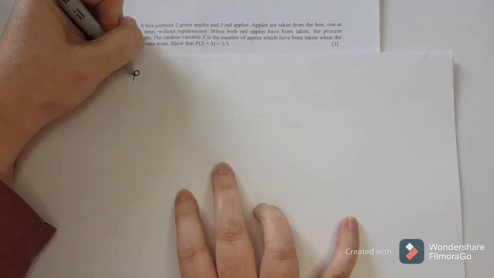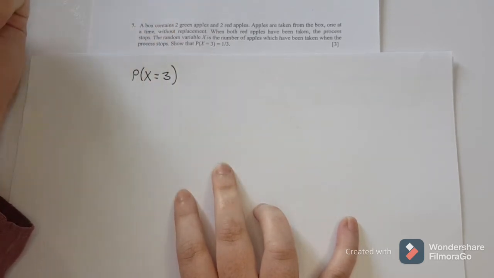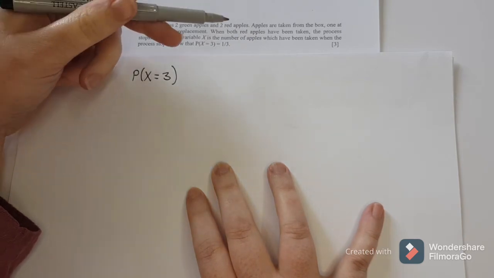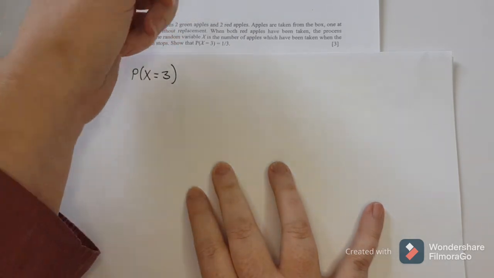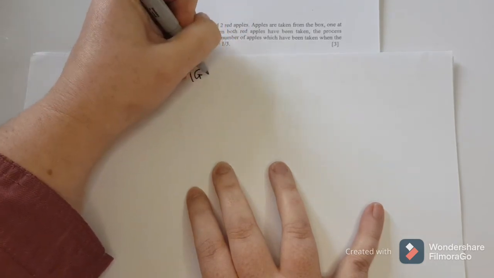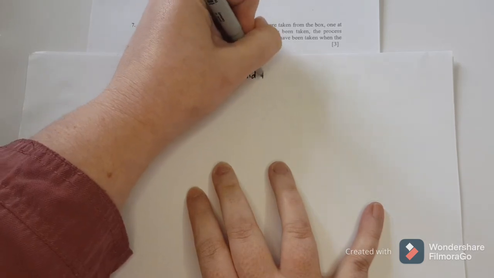So the probability that X equals 3 means we took 3 apples from the box, and we stop when 2 of them are red. So that means we could have had a green apple, and then a red one, and a red one.